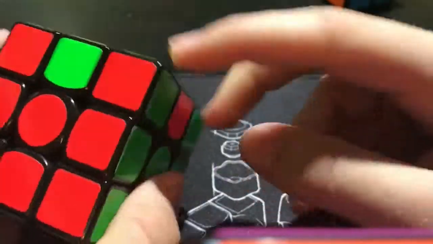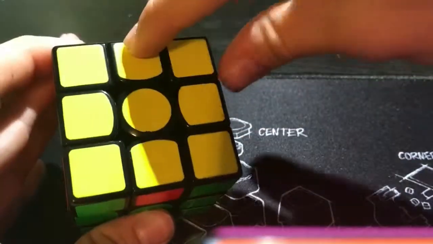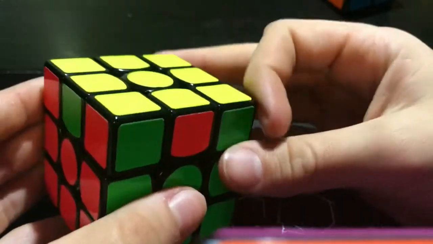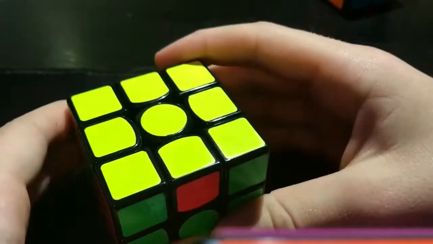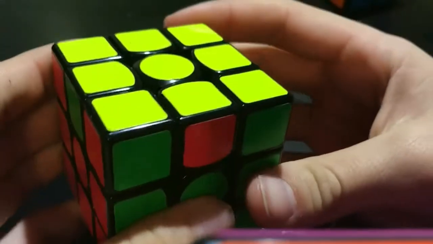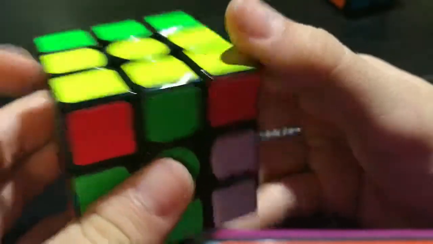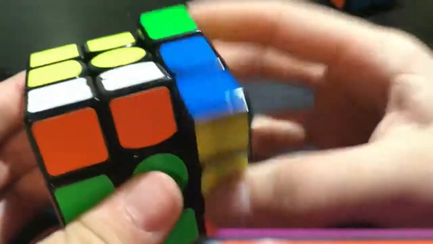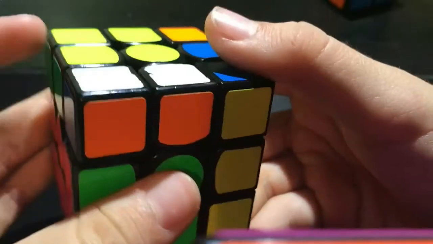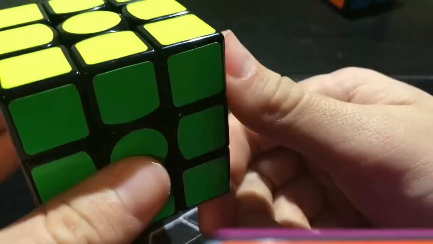And then you can also have this, where these two need to be switched, and these two need to be switched. So what we can do is we can use that algorithm that we just did. Doesn't matter how you hold it. So we can go R, U inverted, R, U, R, U, R, U inverted, R inverted, U inverted, R2. And you can see that solved one of them.